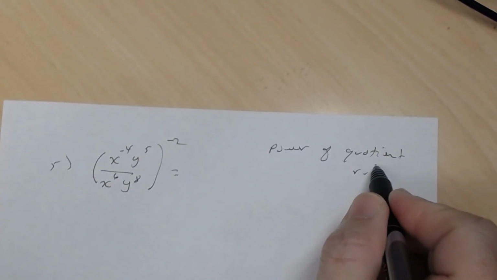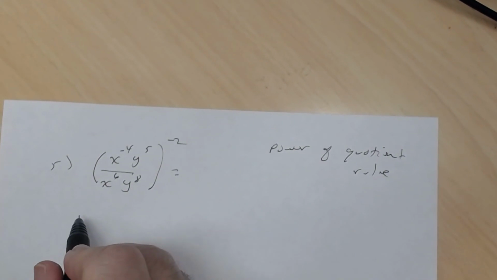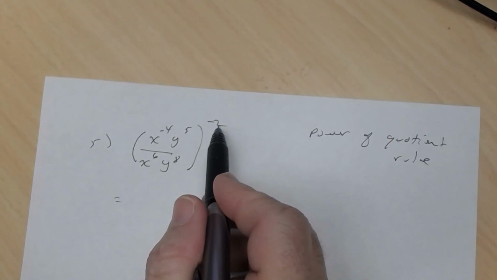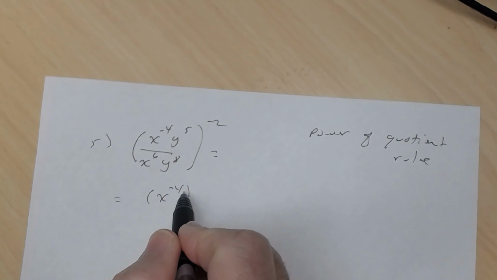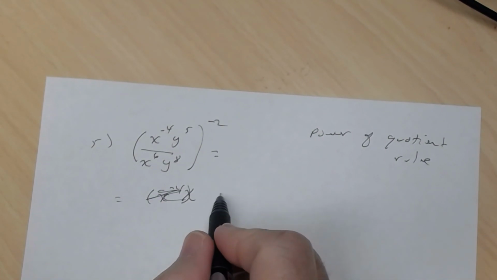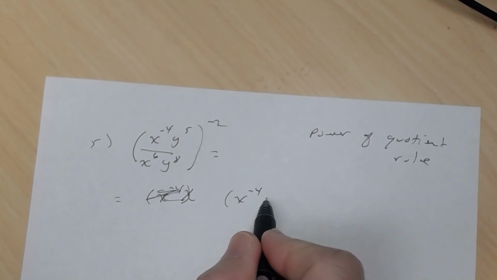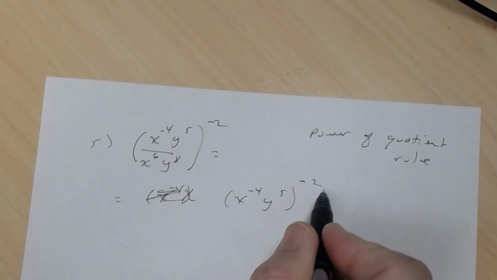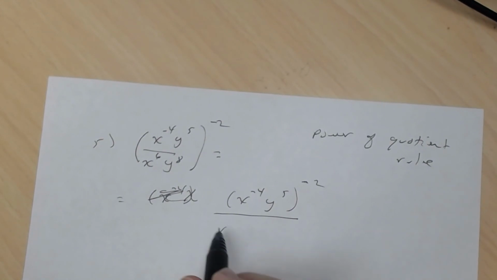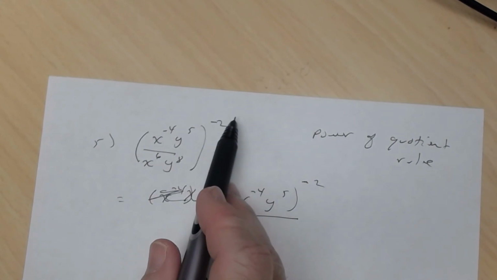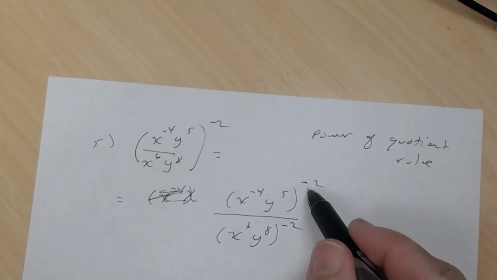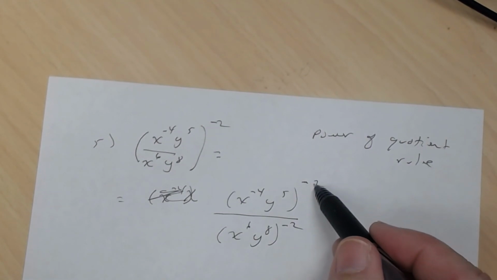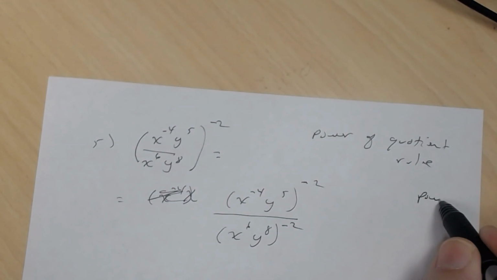So the power of a quotient rule. Basically, I'm going to take the power of the numerator, so that's x to the negative 4th, y to the 5th, all raised to the negative 2nd power, divided by the denominator raised to that power. So x to the 6th, y to the 8th, all raised to the negative 2nd power. Now this kind of looks like the previous problem. That's a power of a product, so now I'm doing the power of a product.